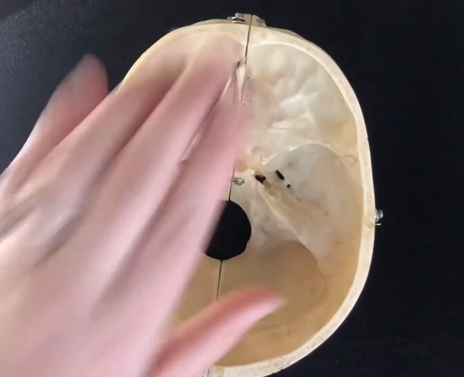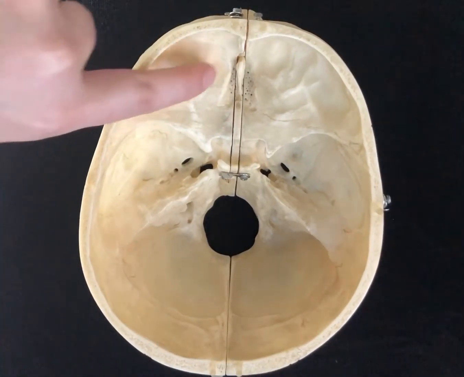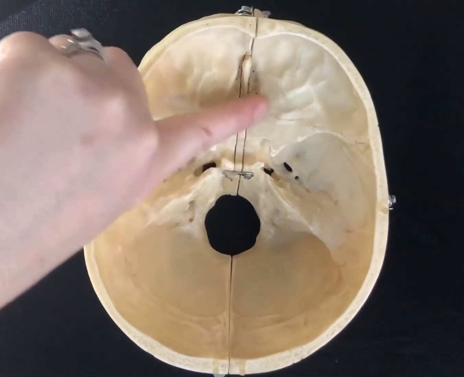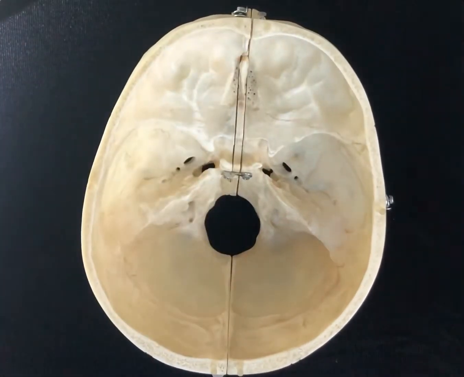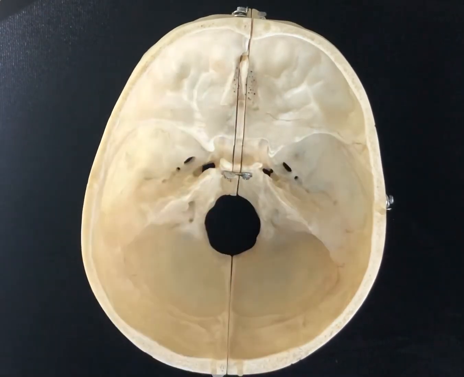So here's the anterior side of our skull, here's posterior. We have the anterior cranial fossa, a little depression where the frontal lobe of the brain sits. We have the middle cranial fossa where the temporal lobe of the brain sits on the left and right side.